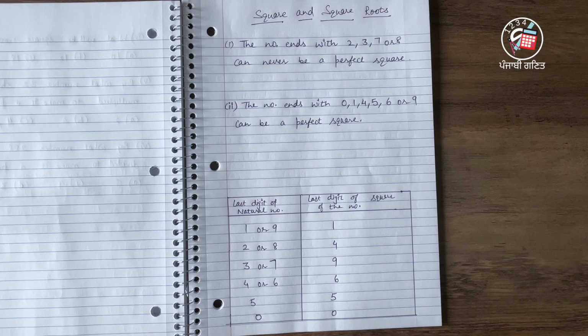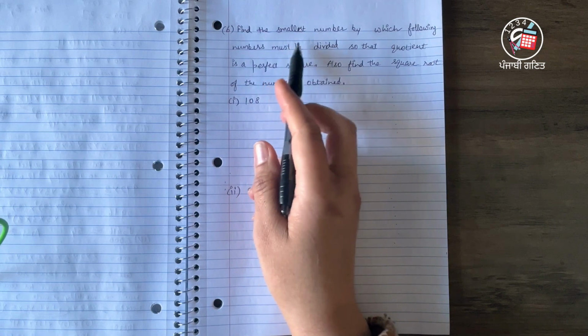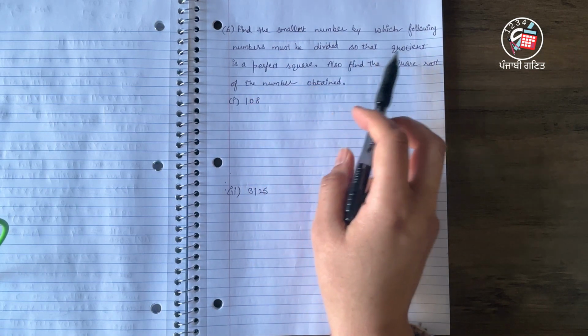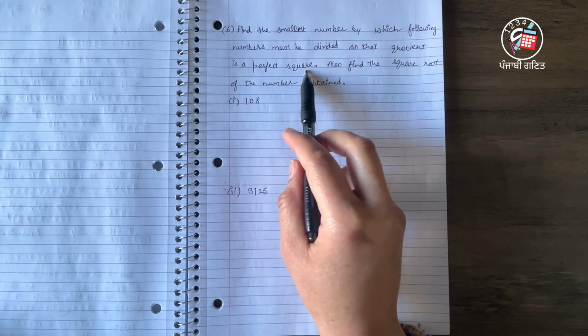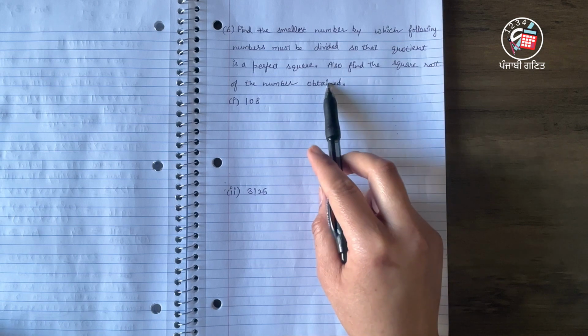Hello friends. Today we are going to talk about squares and square roots. Sixth part. Find the smallest number by which the following numbers must be divided so that the quotient is a perfect square. Also find the square root of the number obtained. This is exactly like the fifth one.